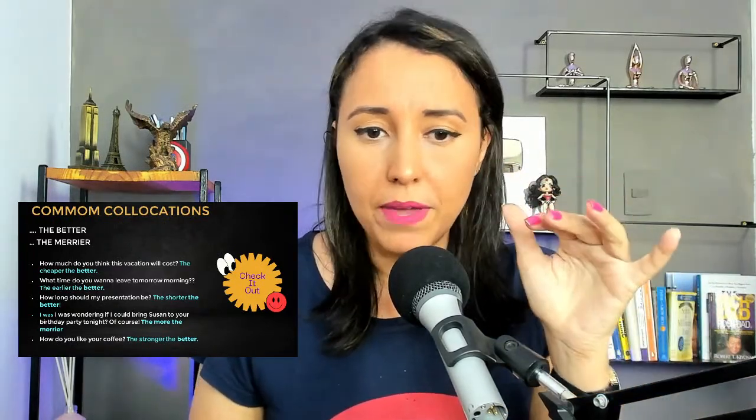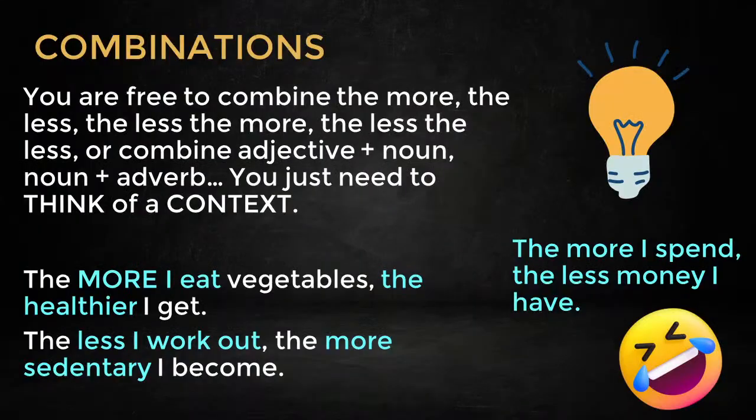You will see that in conversations, there is a common collocation with "the better" or "the merrier," okay? It doesn't matter what you say before. You will often hear native speakers finish with "the better" or "the merrier." Of course, context, okay? But these are common words you will hear all the time. Here are some examples, okay?